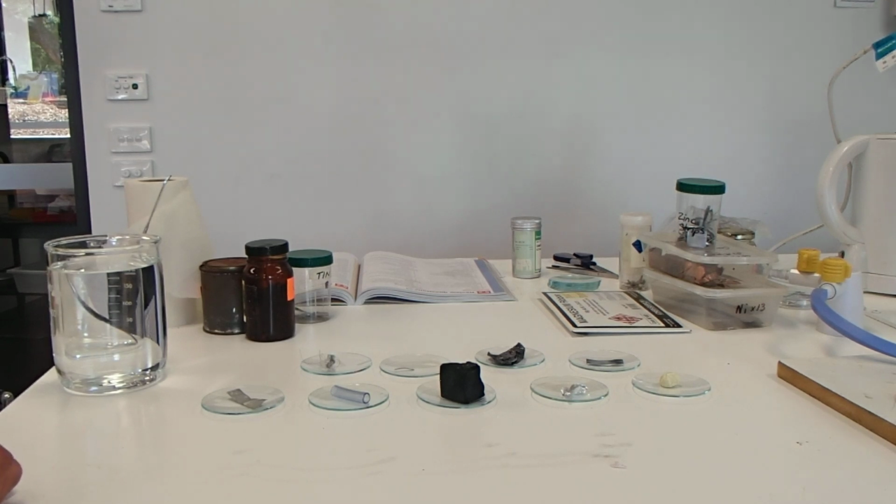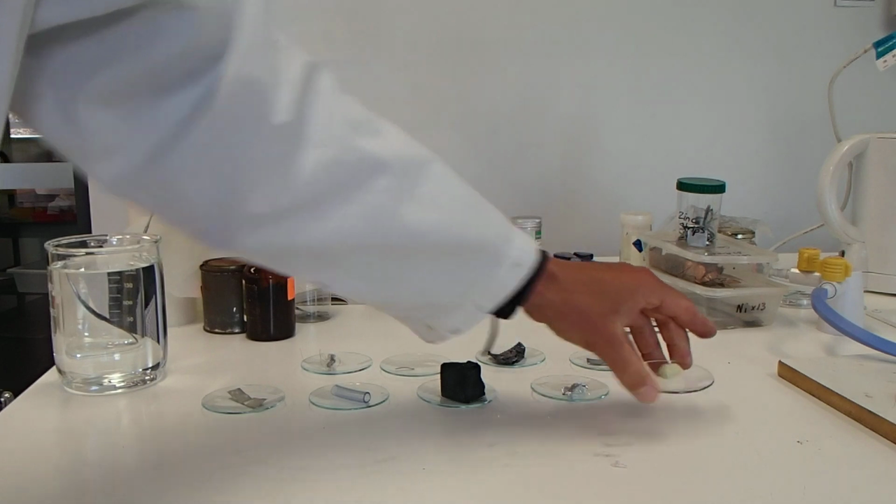And the first test that we're going to do, we'll be doing 5 tests today. This will be the first video, so there'll be 5 separate videos. The first test today is just looking at the appearance of each. So first let's have a look at the sulfur.